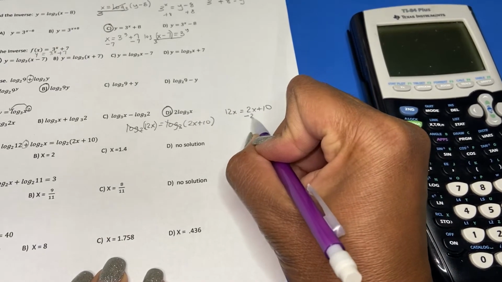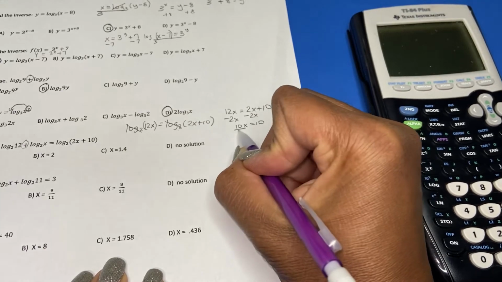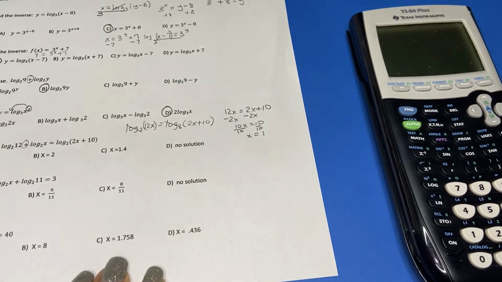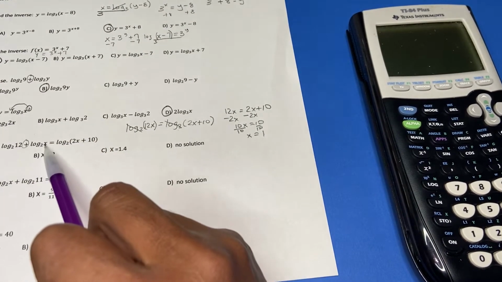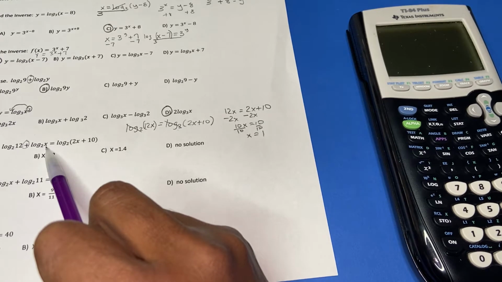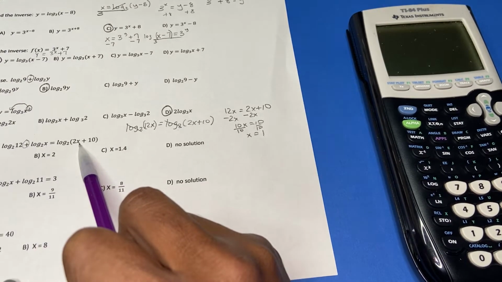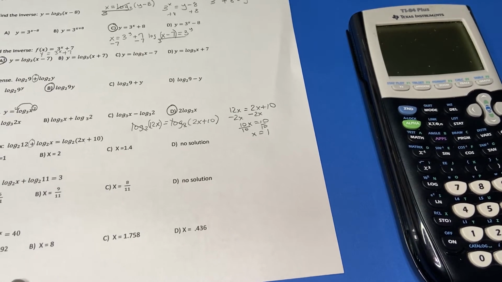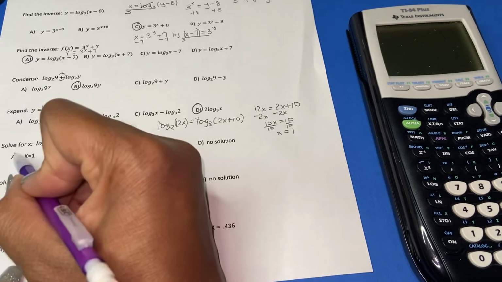So subtract the 2x, 10x equals 10, divide by 10, and we get x equals 1. If I take that 1 and plug it back into here, it does not cause a negative. If I plug it into here, it does not cause a negative. So therefore, it's not extraneous. And so our answer would be A.